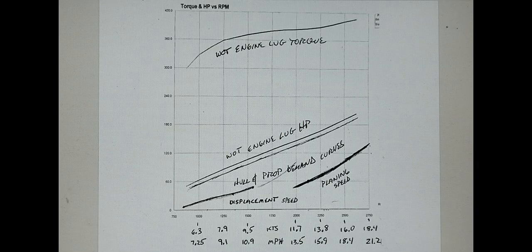So at the end of the last video, or the first video, we'd been talking about this particular graph. The bottom two curves are the hull prop demand curves, with displacement speeds on the left from 7 miles an hour up to about 11 miles an hour, and planing speeds on the right from 13.5 miles an hour up to about 21.2 miles an hour. It shows how much horsepower the hull is going to pull at those various speeds.